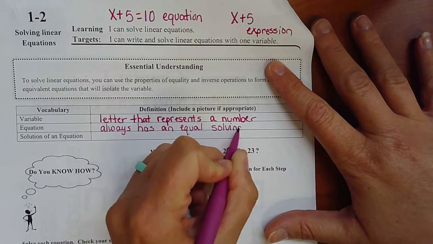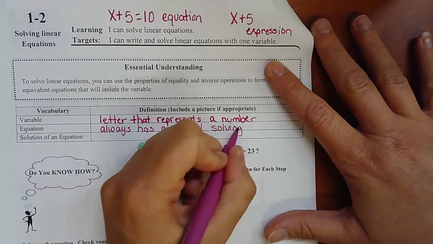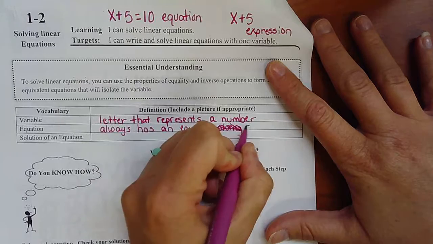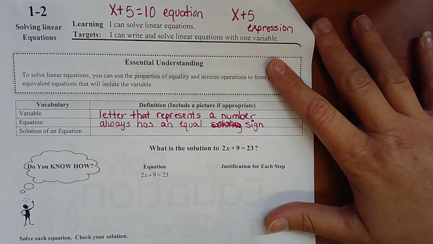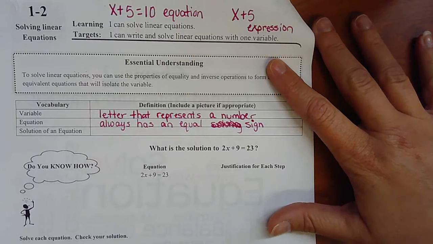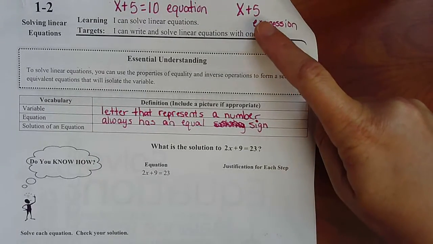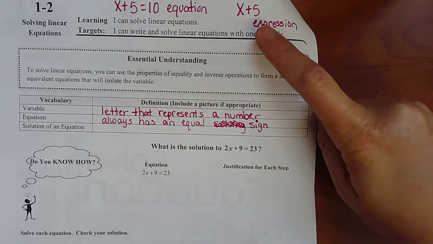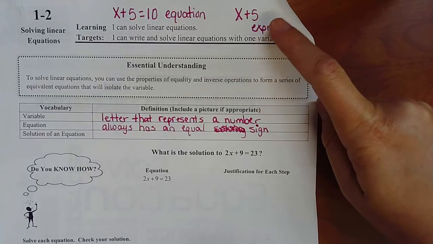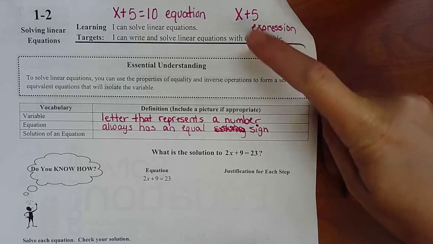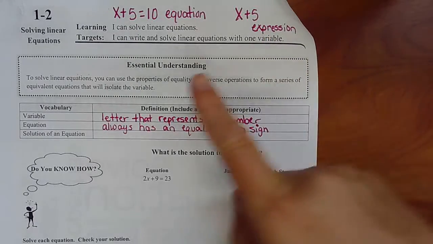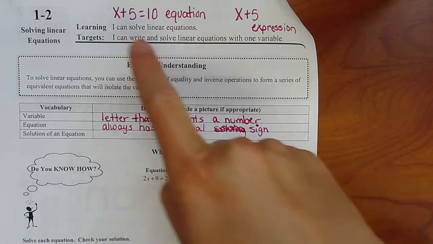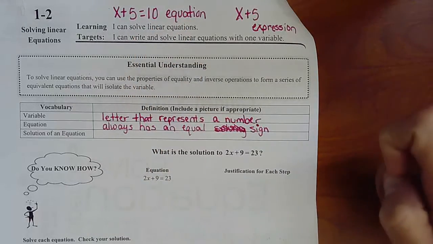You can't get an answer with an equal sign without an equation. Can't talk and write at the same time. If you were to somehow go to simplify this expression and your answer is x equals 10, there's no equal sign in this expression, so you can't have an x equals as your answer. That's why equations are the only things that you can solve, because they have equal signs.